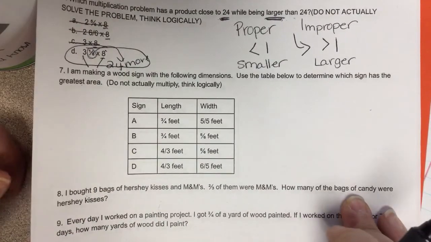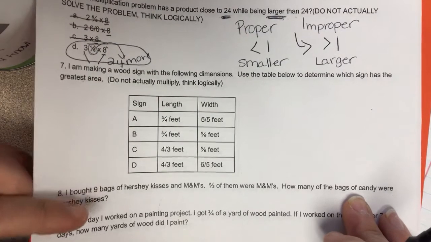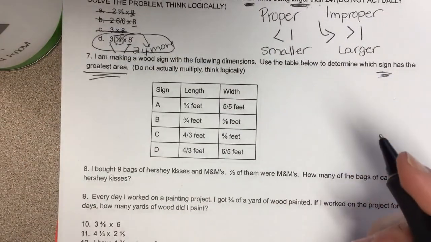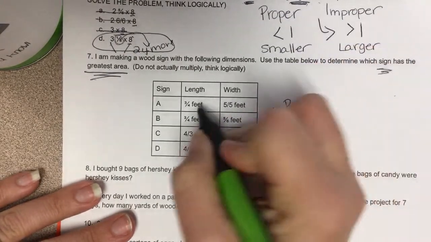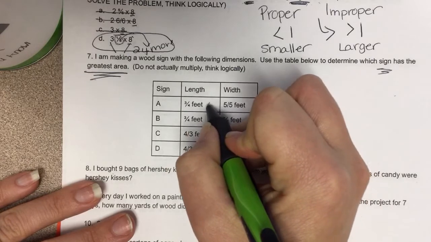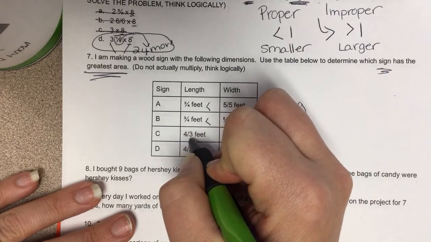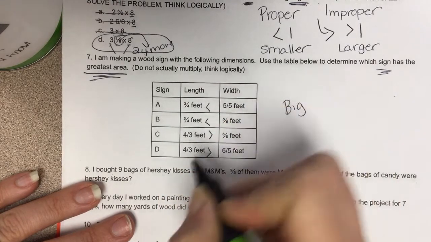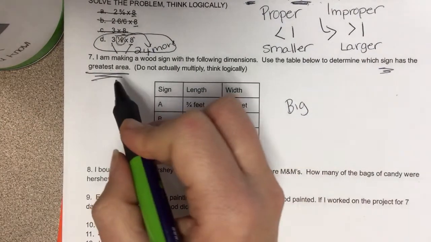So I'm making a wood sign with the following dimensions. Use the table below to determine which sign has the greatest area. So I'm not actually going to multiply. So I'm looking for something big. So this is something small. This is smaller than a whole. Oh, 4/3, that's larger than a whole. 4/3, that's larger. This is improper. I'm looking for the greatest area.